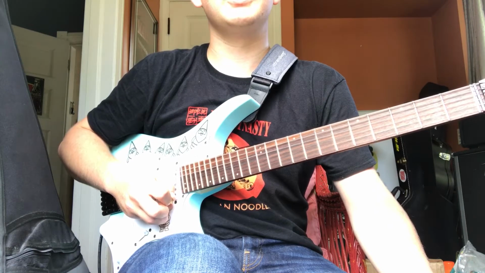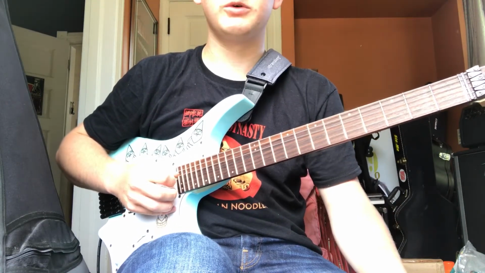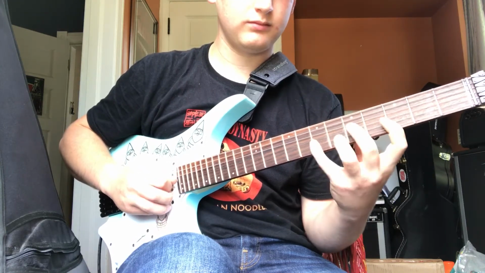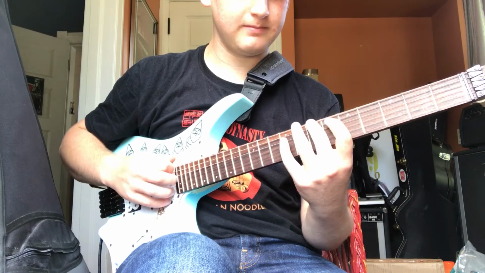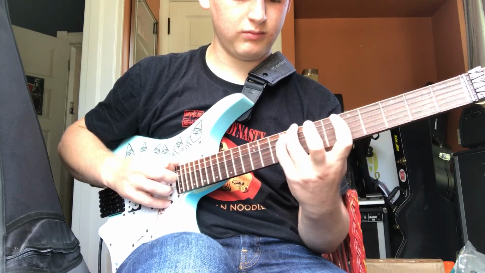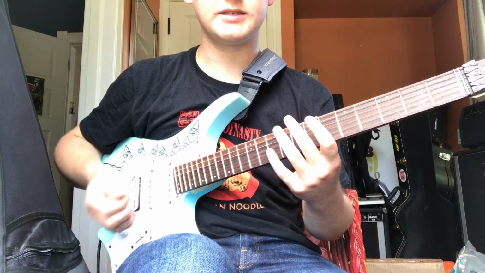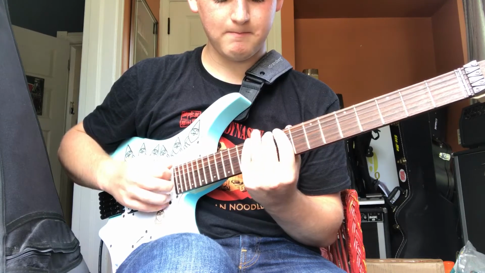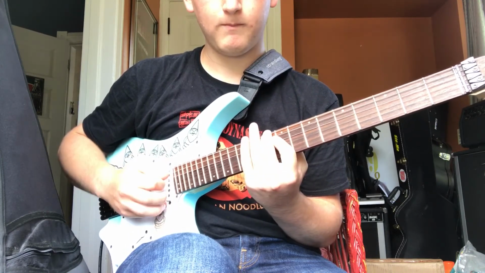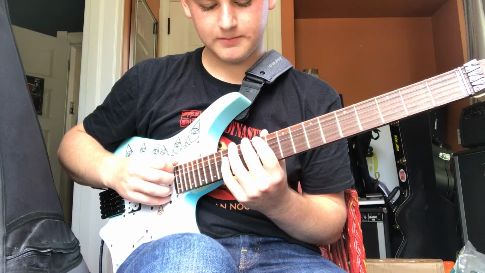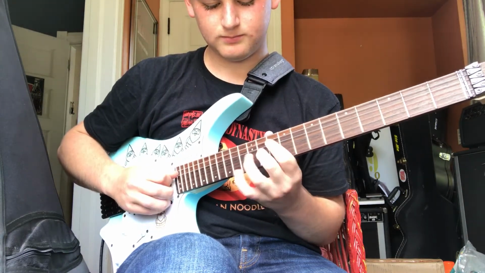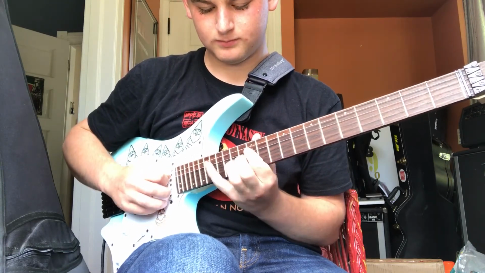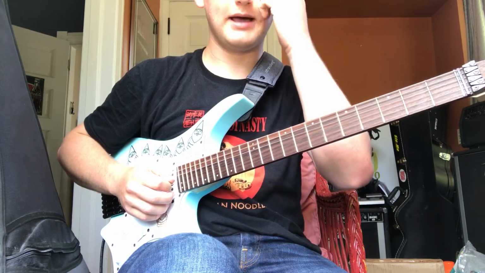Now, once you have that down, you can take it through all the modes of the major scale. So, for example, Dorian would be this, Phrygian, Lydian, which is actually the same as the one for Ionian, Mixolydian, Aeolian, sorry about that, and then Locrian. So you can really get a lot of mileage out of that.